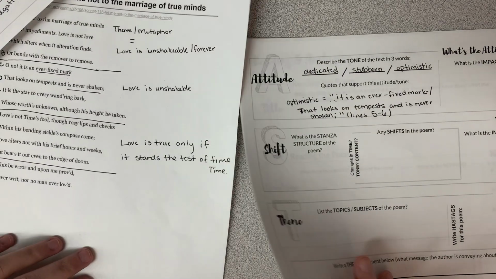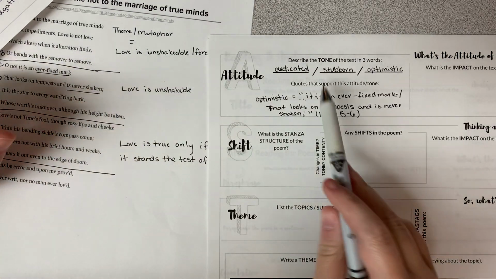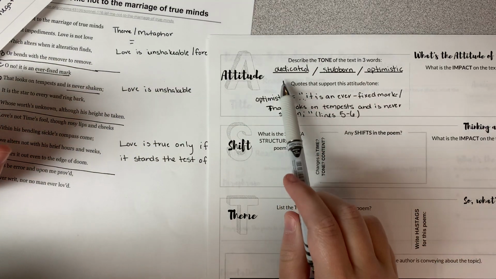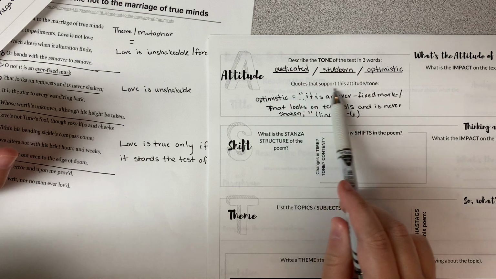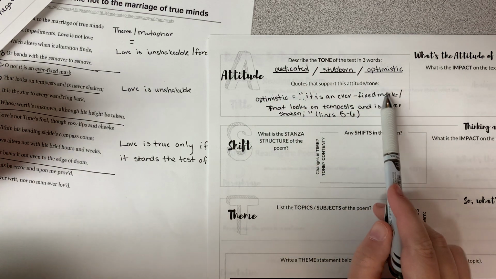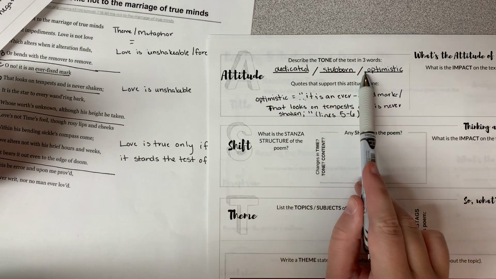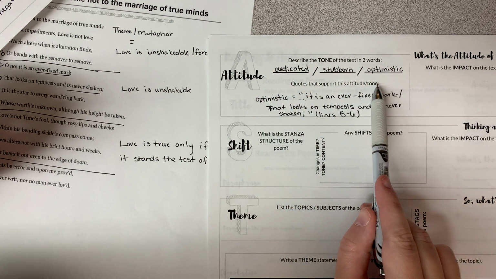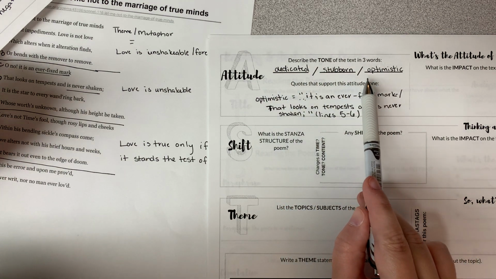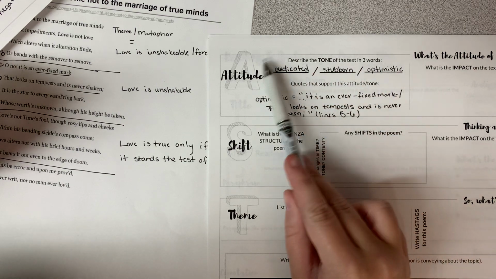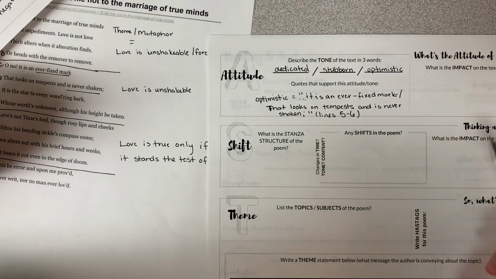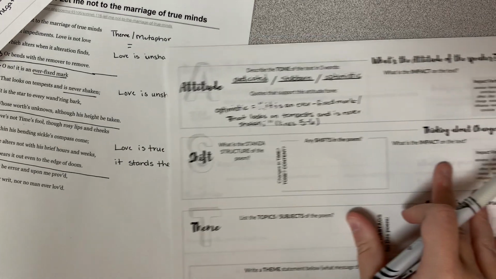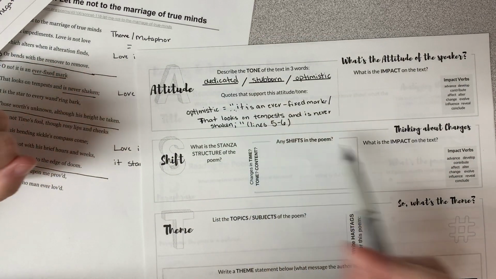Hopefully that's pretty easy. If you get stuck on tone words, I recommend Googling lists of tone words. There's tons out there to help you with that. But remember, when we're talking about tone, we're talking about how the author or the speaker is feeling, okay? So you're looking for emotion-based words.